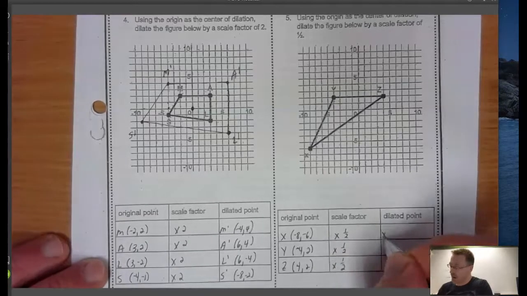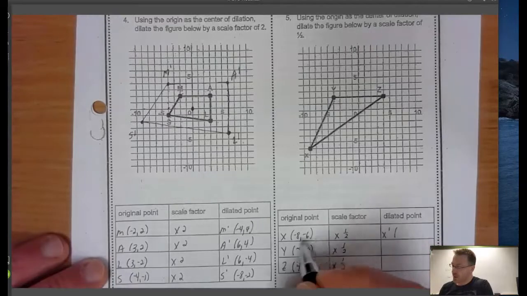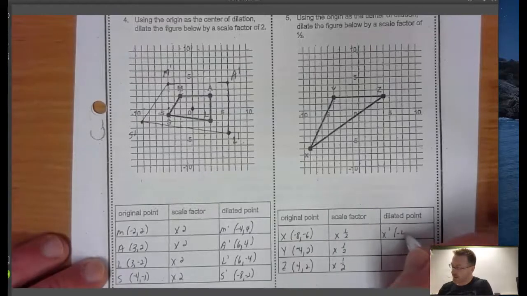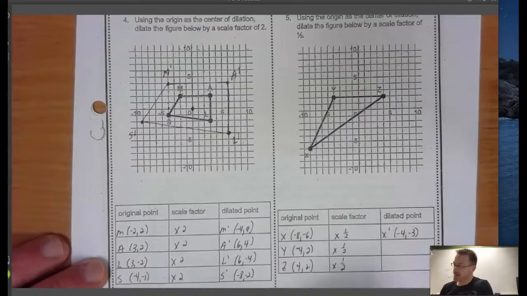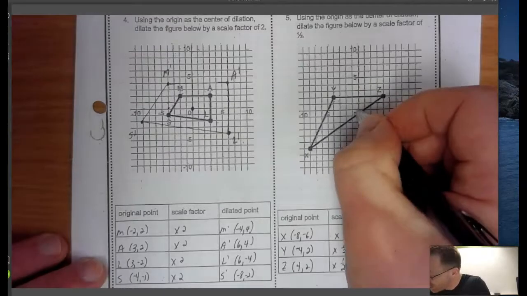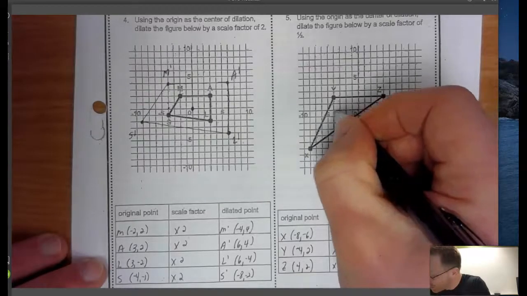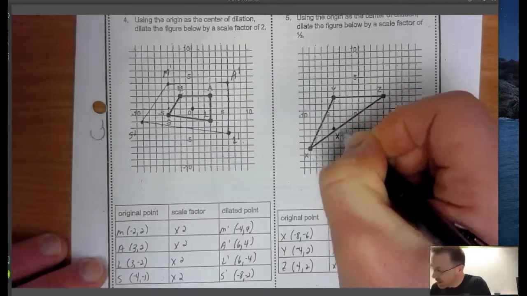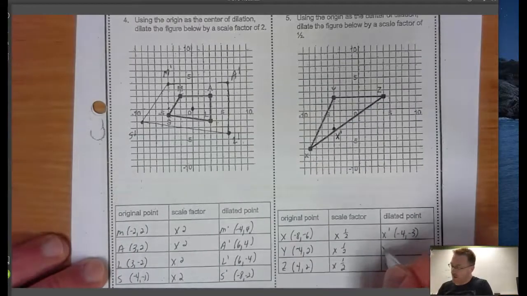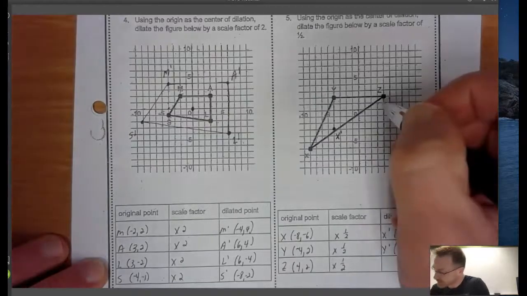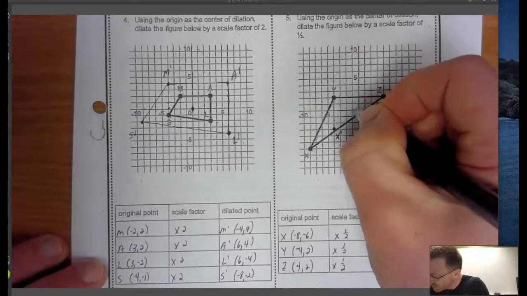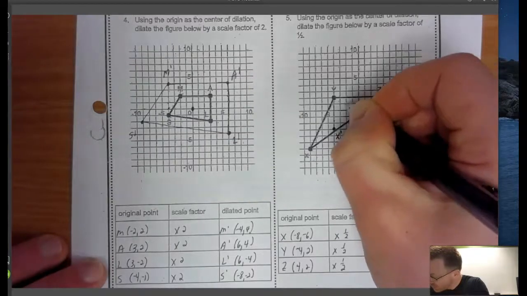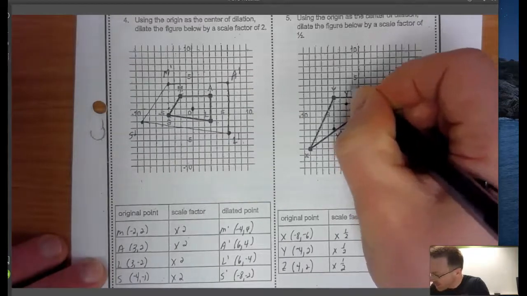So now x prime, if I multiply this by 1/2, is going to be -4, -3. So -4, 1, 2, 3, 4, 1, 2, and there's x prime right there. Y prime, if I multiply that by 1/2, would be -2, 1. So there's y prime.